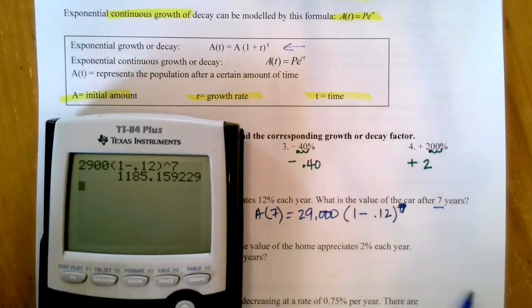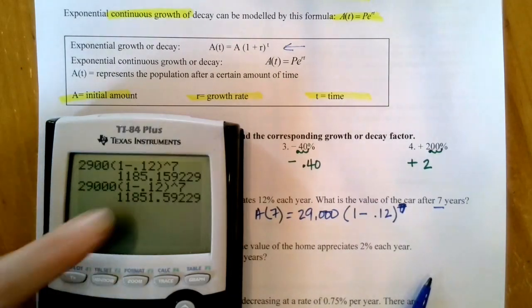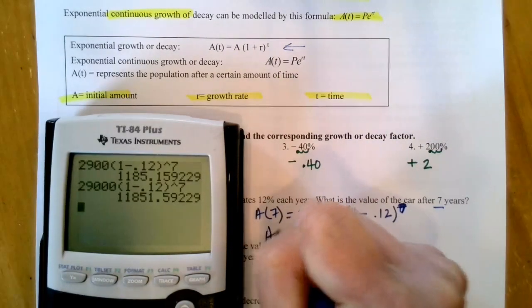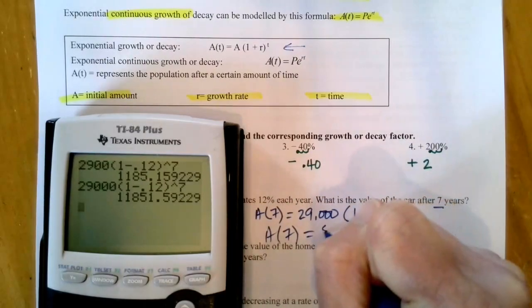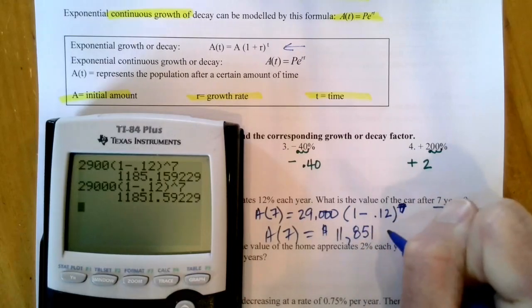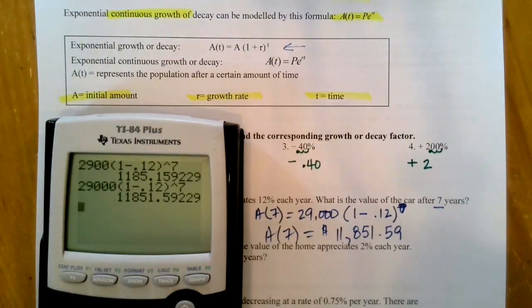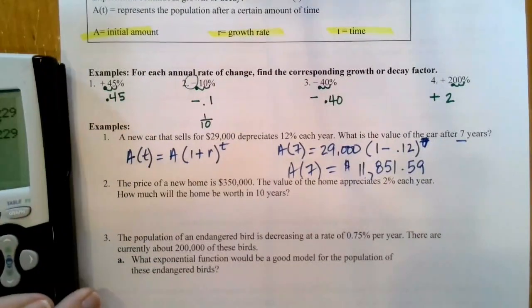Oh, look, I didn't have enough zeros in my answer. Let's try that again. A $29,000 car, we like that better. 1 minus 12% for 7 years. We like that better. Okay, so your $29,000 car after 7 years is only worth, get this, $11,851.59. So you lose a lot of money the minute you drive it off the lot, but after 7 years, it's lost over half its value.